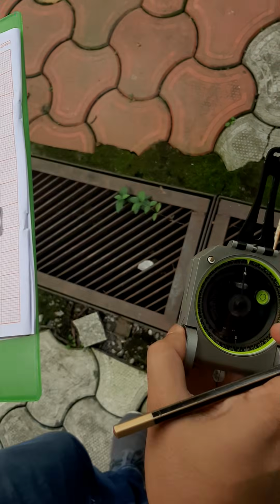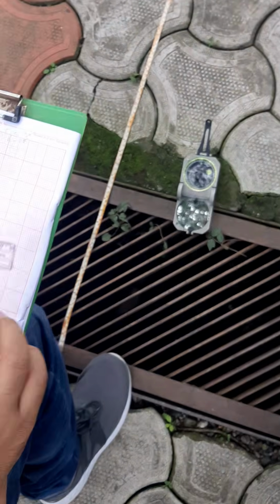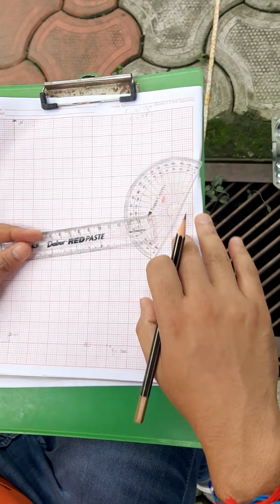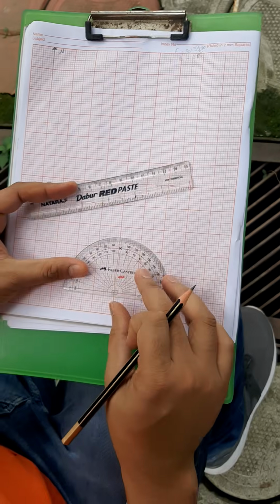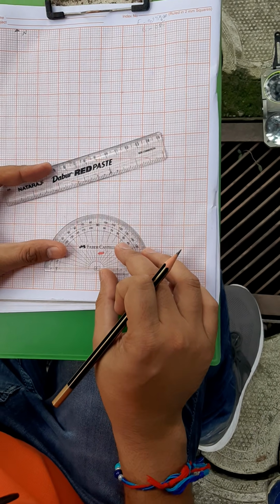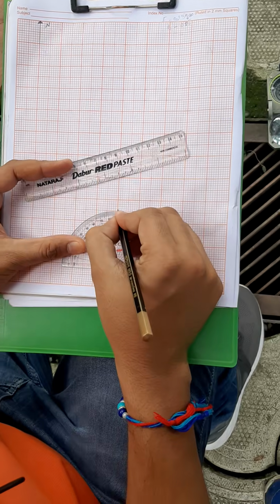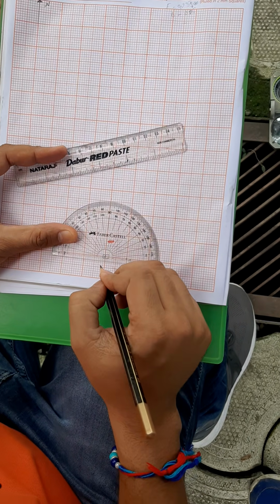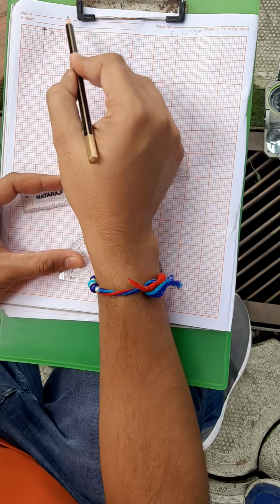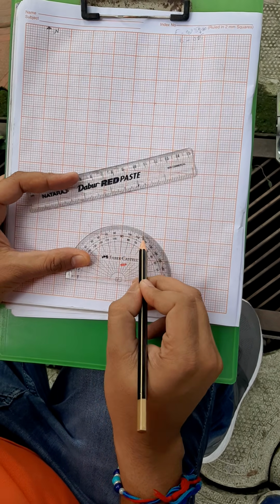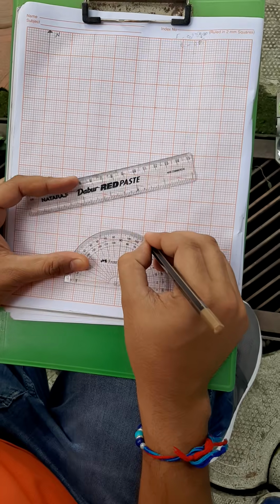Okay, so first of all, what we have to do here is mark 10 meters. This is our reference point, and we have to mark 25 degrees, because this is our north, here 360 degrees. So we have to mark 25 degrees, and 25 should be towards this direction. So this is 10, 20 and 25 degrees. So this is our 25 degrees.